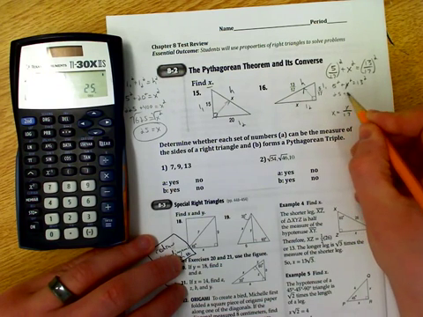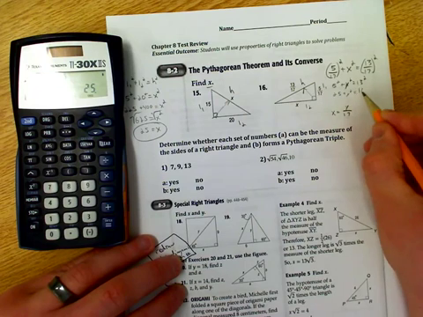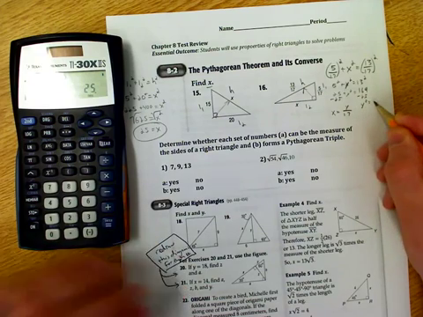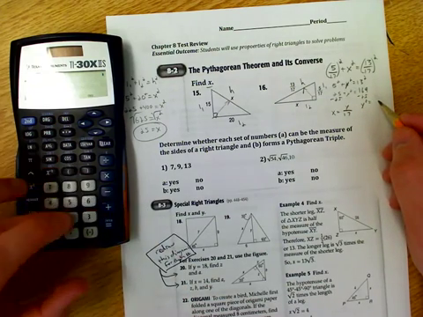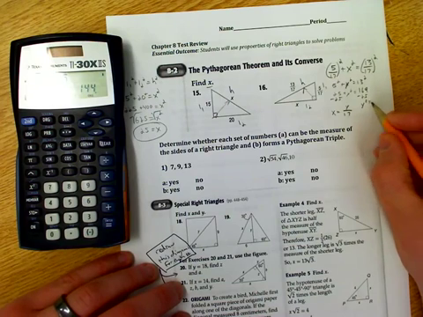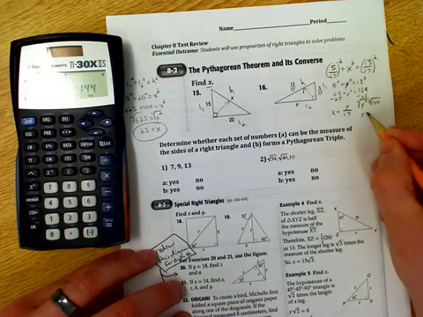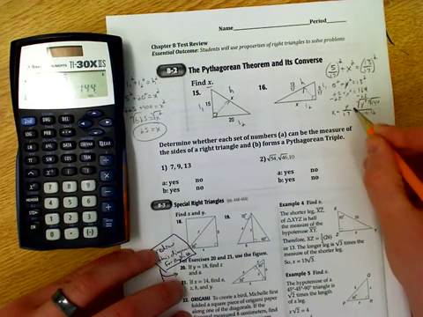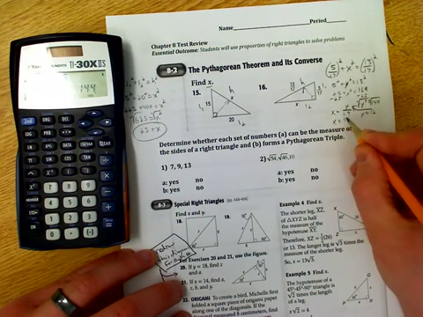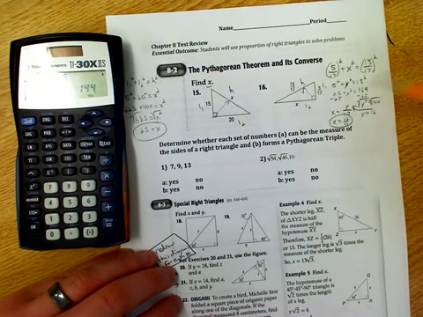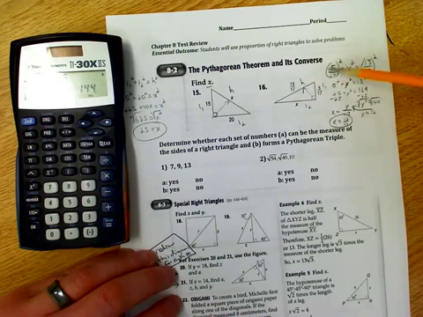So 25 plus y squared equals 169. I subtract 25 from both sides. So y squared equals 169 minus 25. y squared equals 144. Now I take the square root of both sides, and y is 12. So I plug that in now. So x is 12 over 17. All right, so this is just a simple Pythagorean theorem problem. The difficulty comes when we look at fractions.